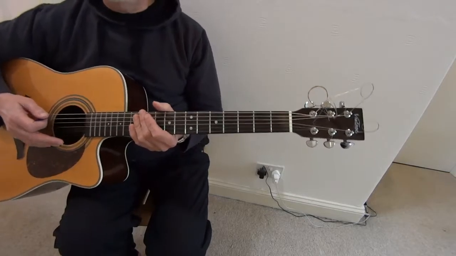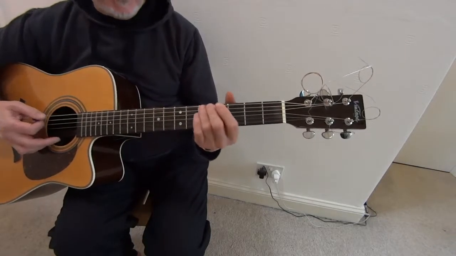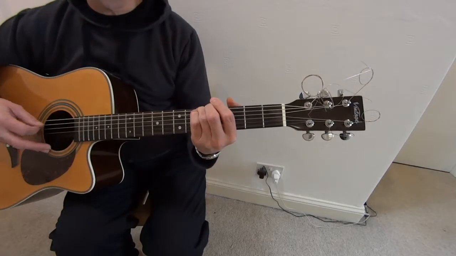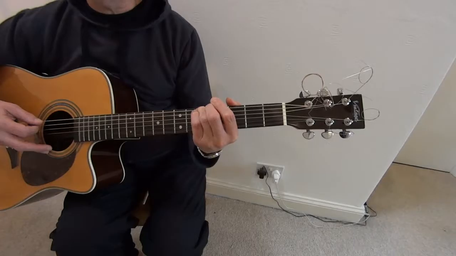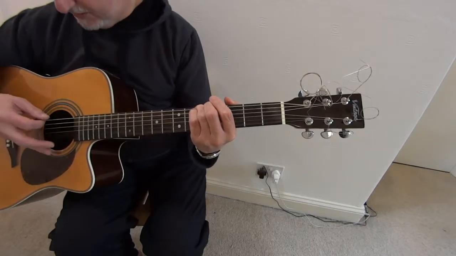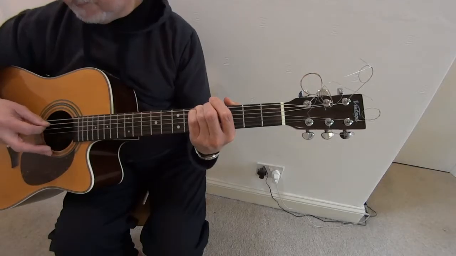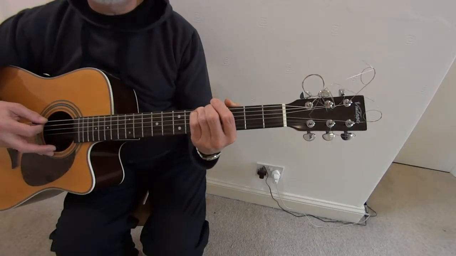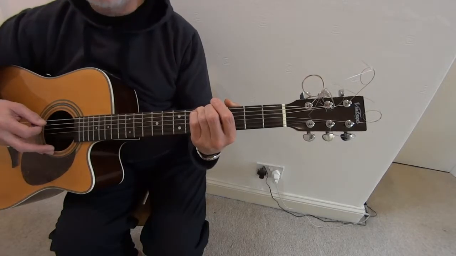And finally, place your finger on the 5th fret of the 6th string and play the note A. While it's still ringing, play the open 5th string A so that the two notes can be heard together. Turn the machine head for the 6th string until it's in tune with the open 5th string.